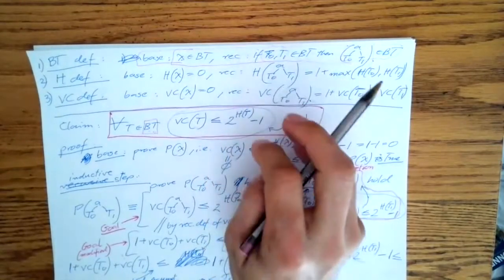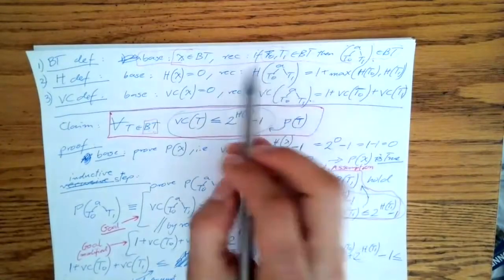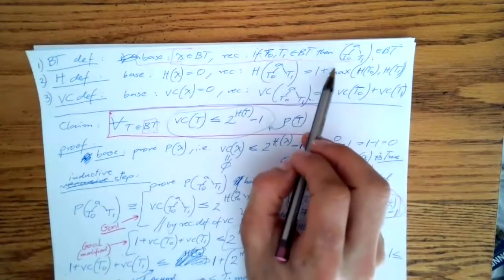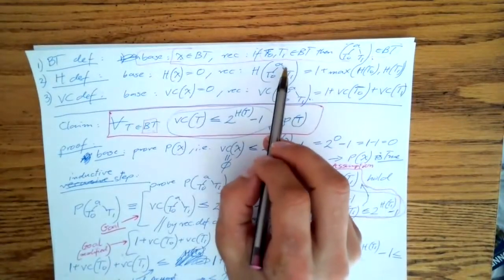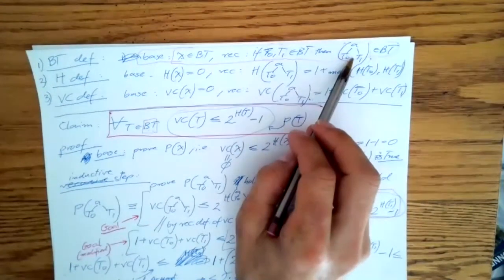We'll actually see 3 types of binary trees. There are just binary trees defined here, and there are perfect binary trees defined in the book. They differ in the recursive step.